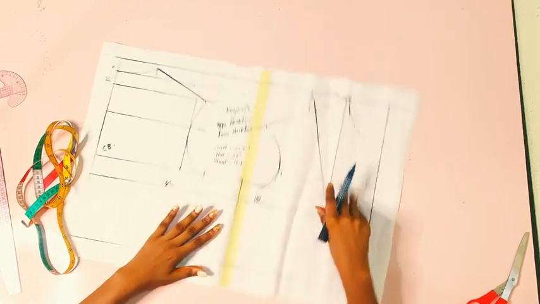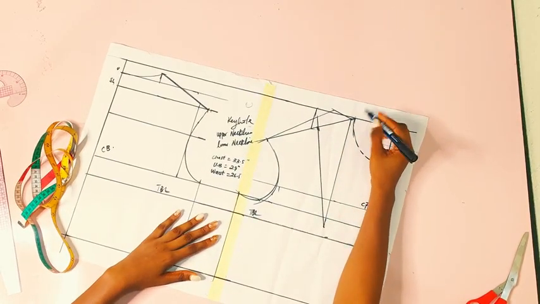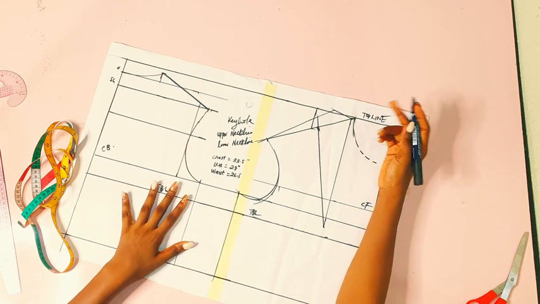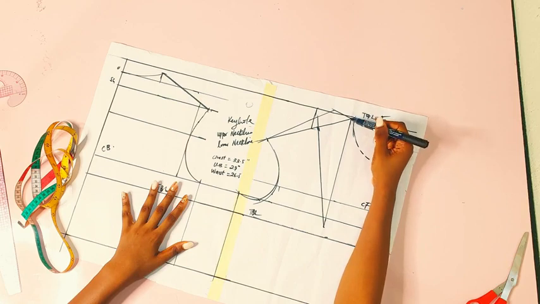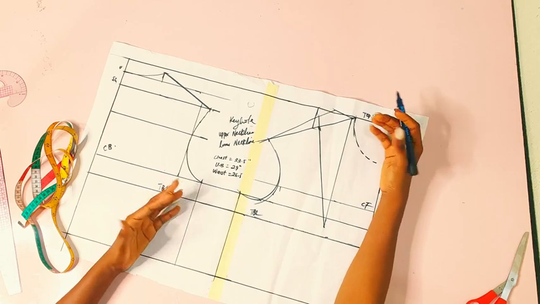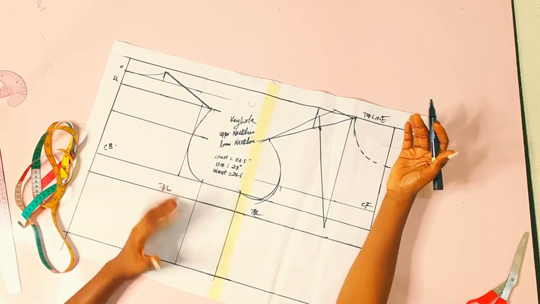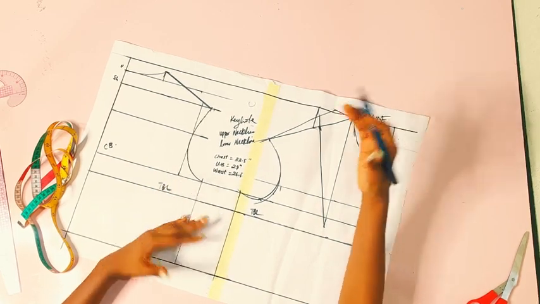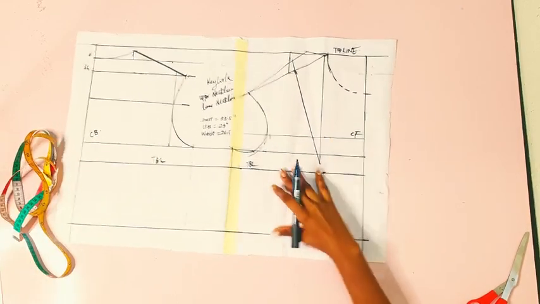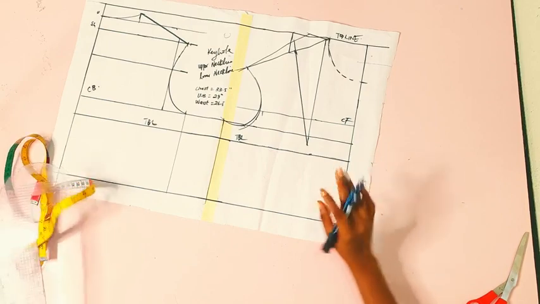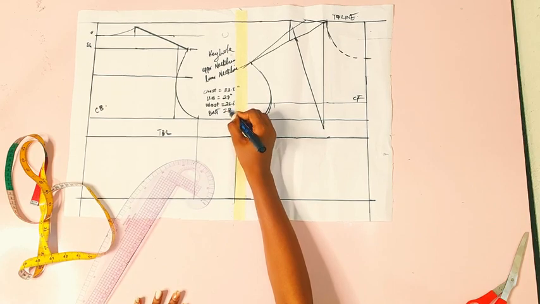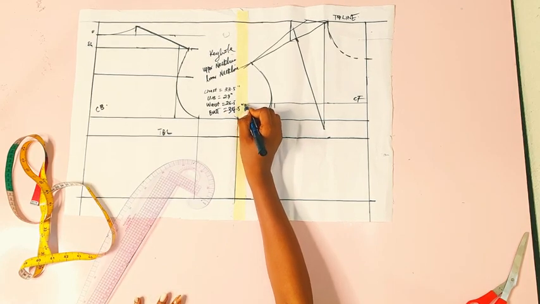And for your bust, you are going to be starting from your top line. Sometimes what I normally do is start from the first line of the darts. But of recent, I've discovered that starting at the top line gives me a much cleaner fit. It depends on what you're trying to achieve. Okay, so I've done that. Now I want to lower the waistline. The bust of this is actually 34.5. This is a small size.